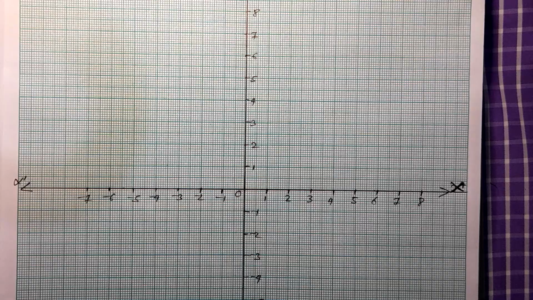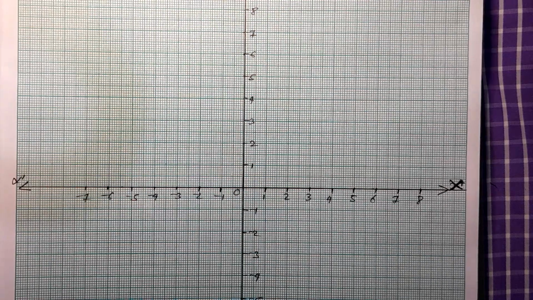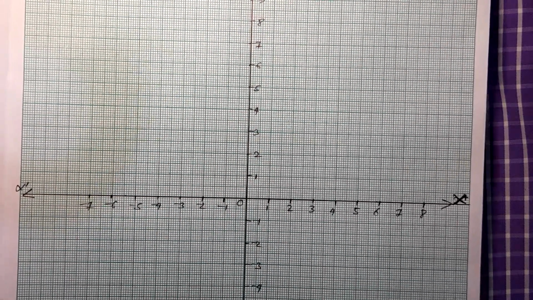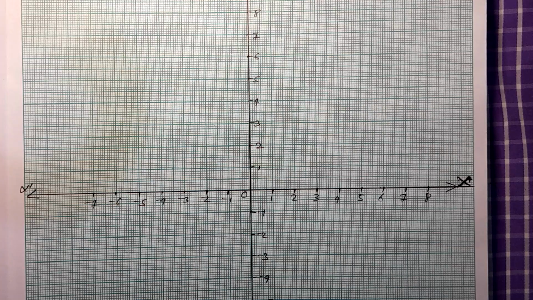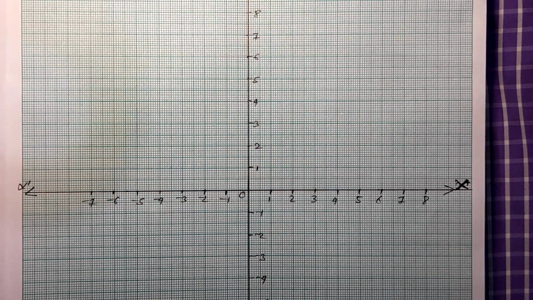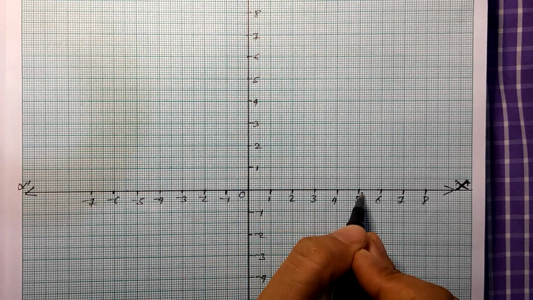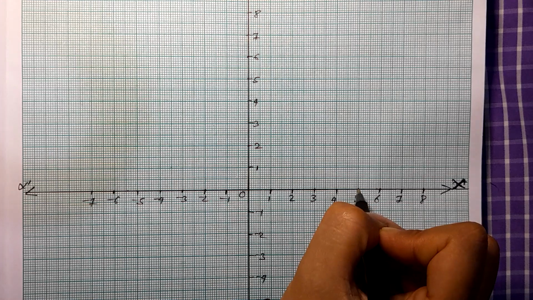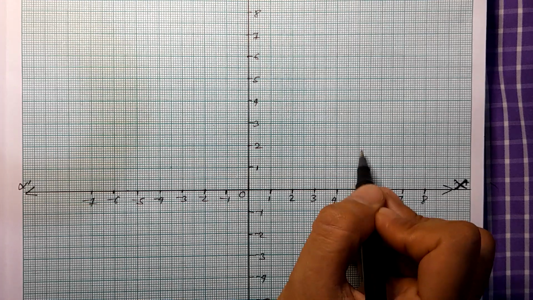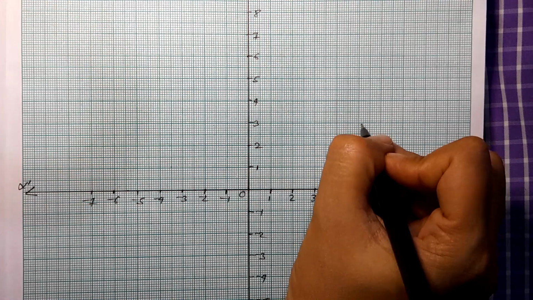Now we are going to plot A. What is A? 5, 3. Always start with the x-axis. So A is 5, 3. Go to the x-axis, this is the x-axis up to 5. Then 3 is how much? 3. So come up to 3: 1, 2, 3. So this is A.